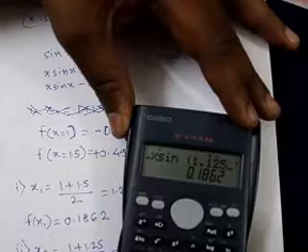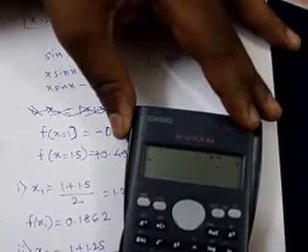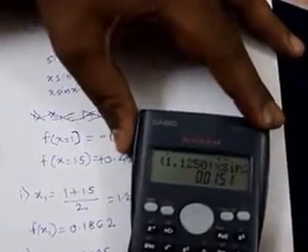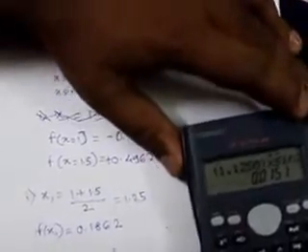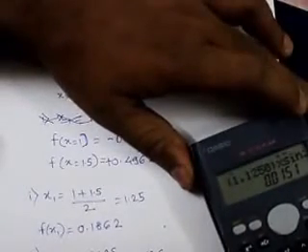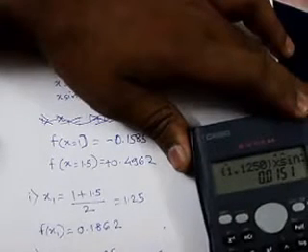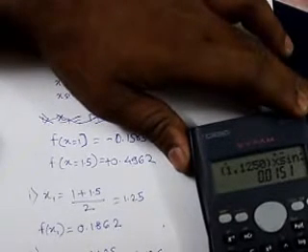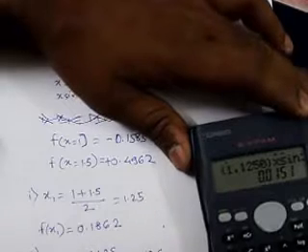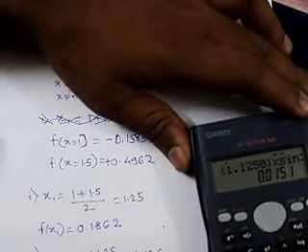As you can see, f of x2 gives me a positive value again, which is 0.0151, which means that our next iteration is going to lie between 1 and x2.